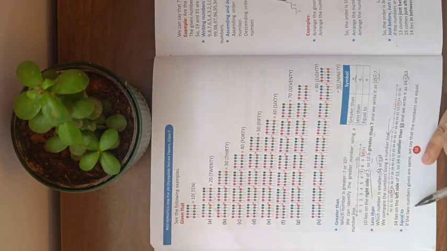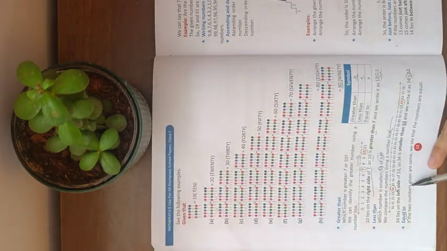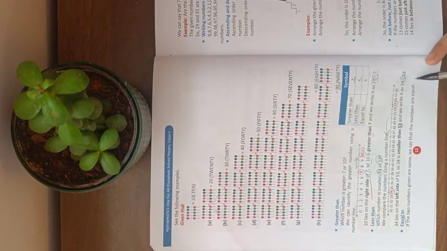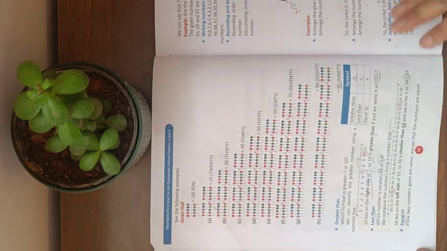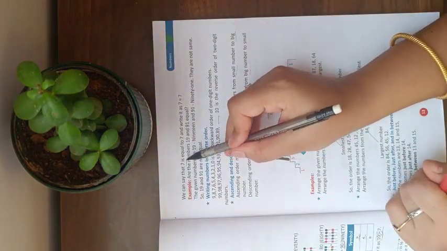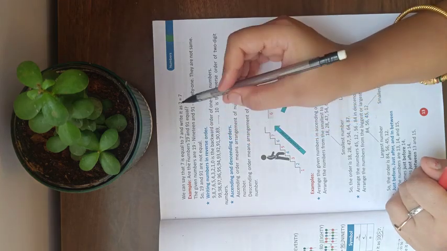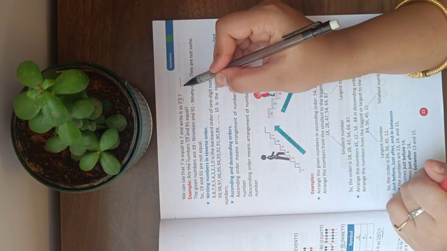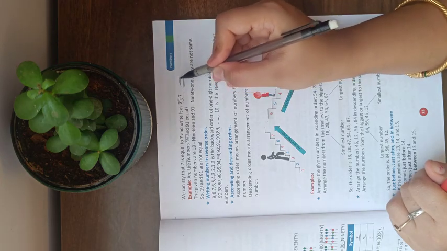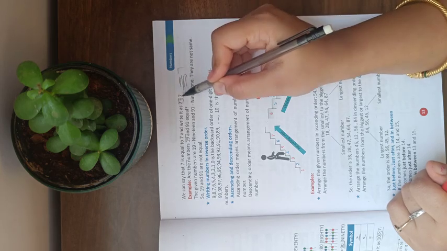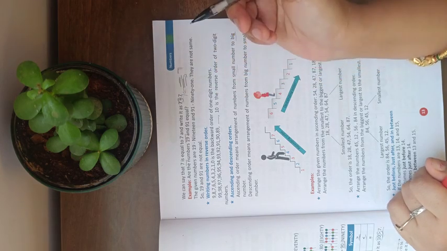If the two numbers given are the same, we say that the numbers are equal. If two numbers are equal, we can say that 7 is equal to 7. Equal sign means both roads come together. They come here, they come here. You can write this 7 is here, this 7 is here.